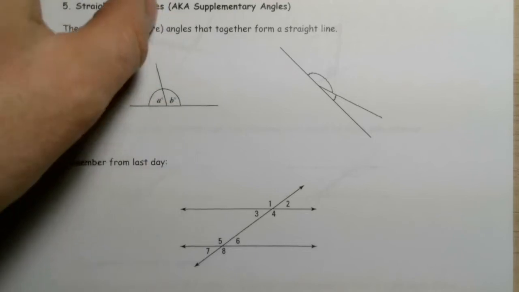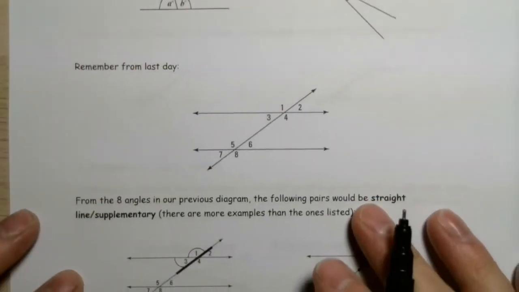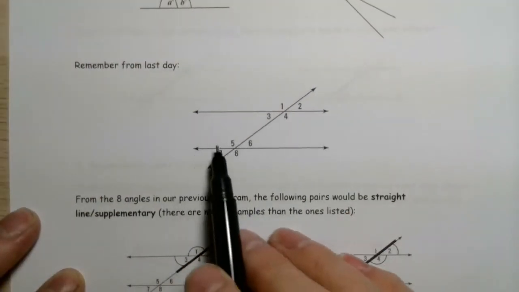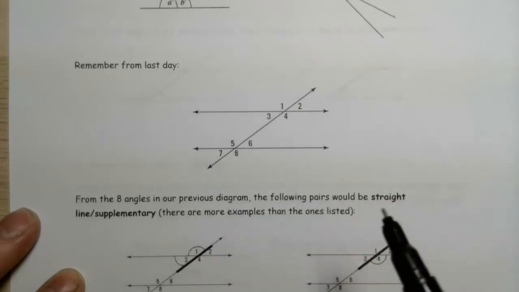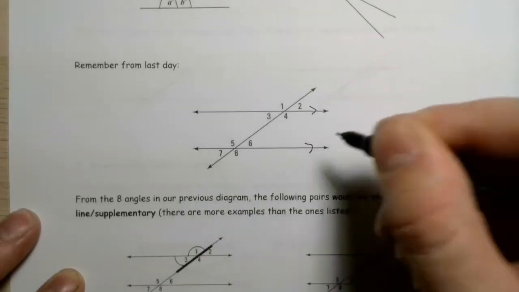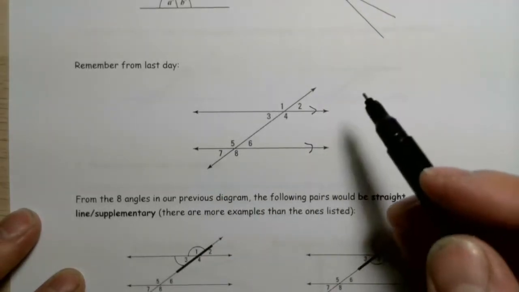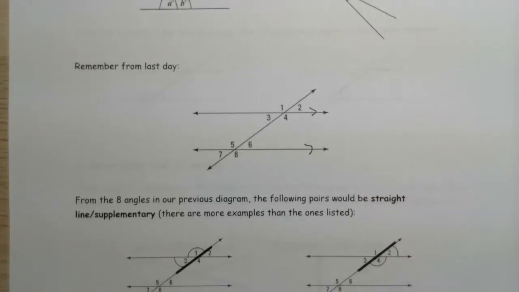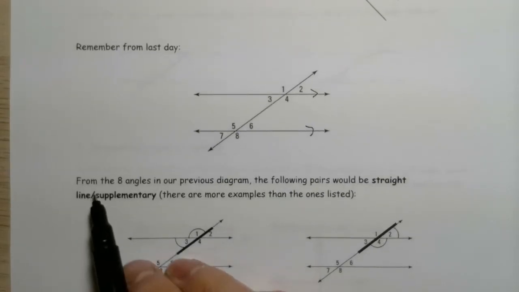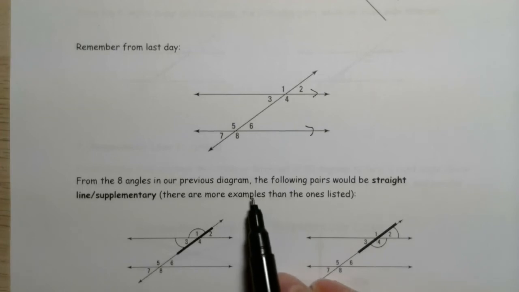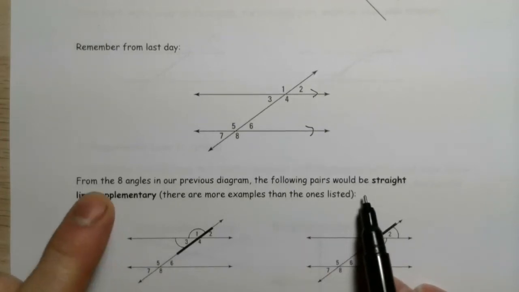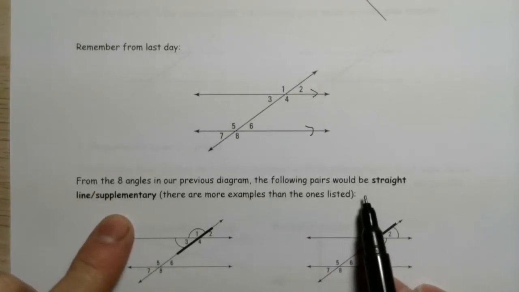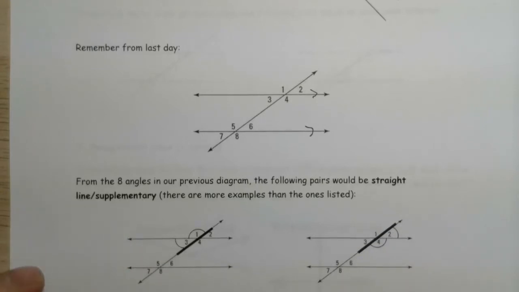Now this is significant because, remember from a previous lesson, we were looking at a transversal across parallel lines. Again, I'll put little markings there to show that those are parallel. What we're trying to do is look at the relationships between the measures of the angles in this particular lesson. From the 8 angles in our previous diagram, the following pairs would be straight lines. They would be supplementary. In other words, these pairs of angles are going to add up to 180.